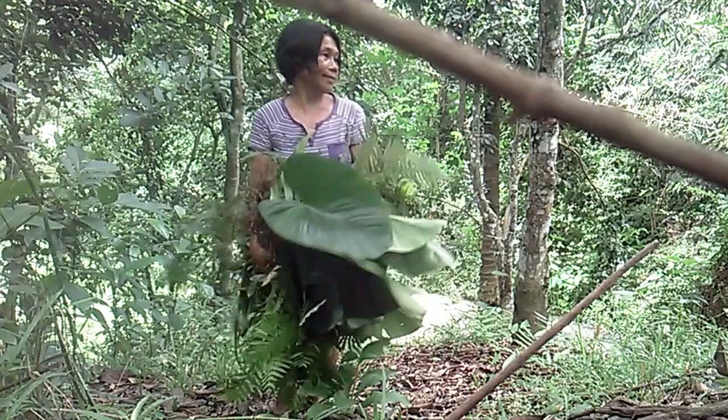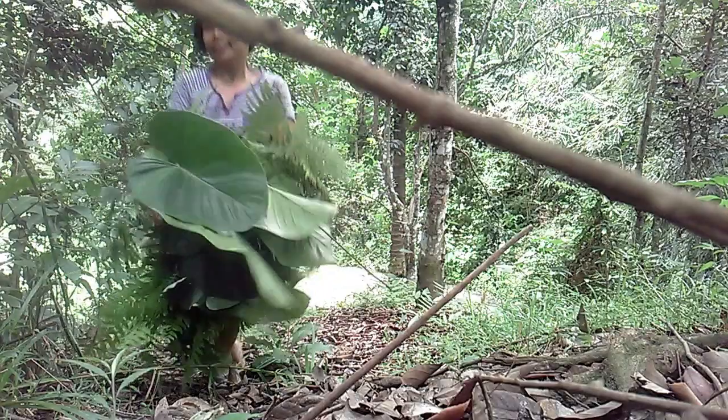One important thing about the fern is that it is one of the plants which you can keep in your bedroom as it produces oxygen at night.